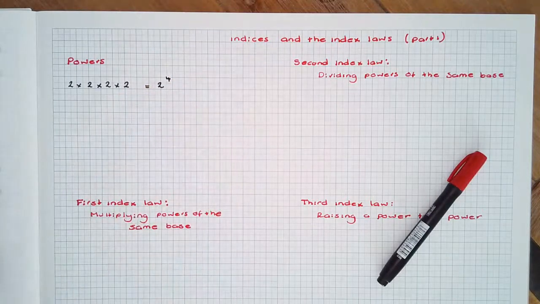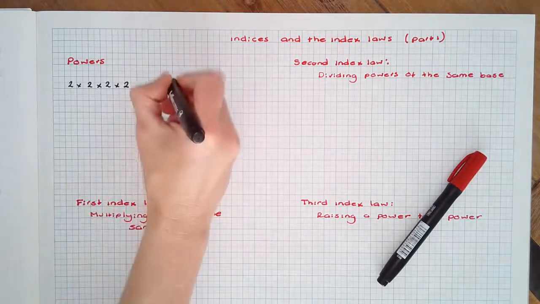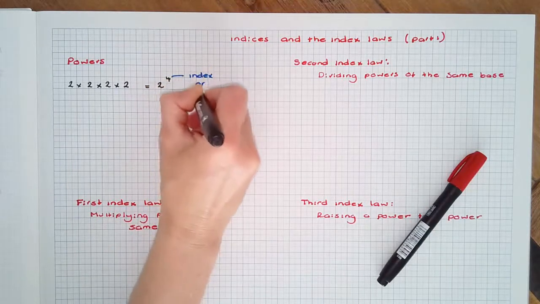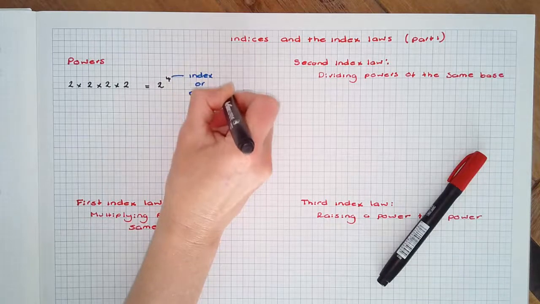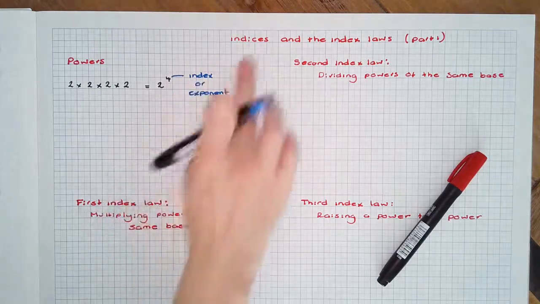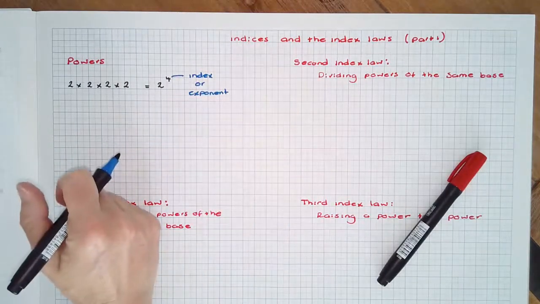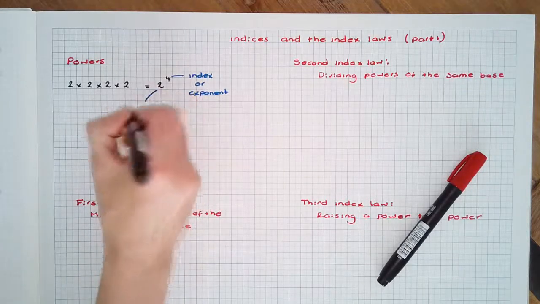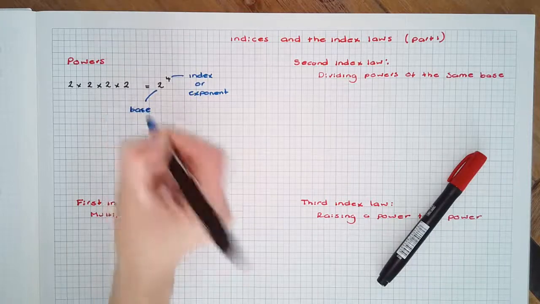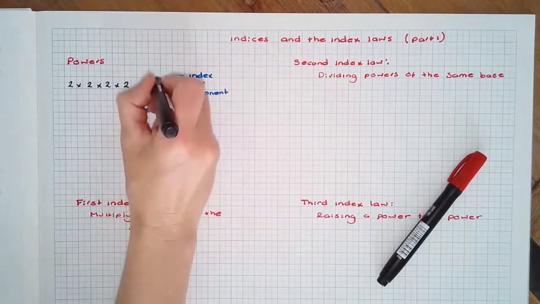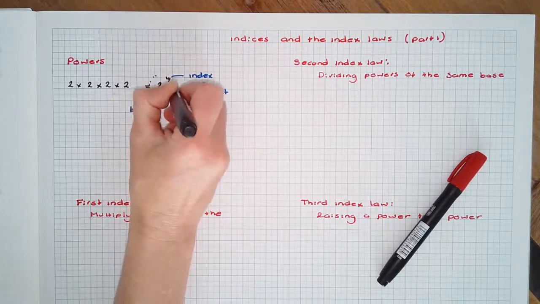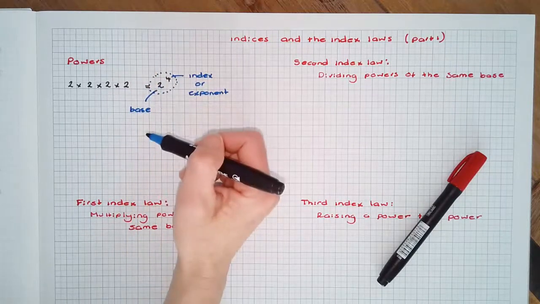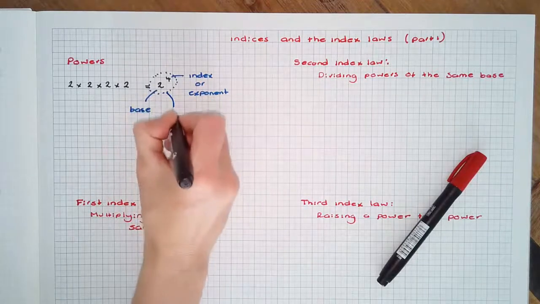The small 4 is called the index or exponent. The plural of index is indices. The 2 at the bottom is called the base. And the whole expression, 2 to the 4th or 2 to the power of 4, is known as the power.